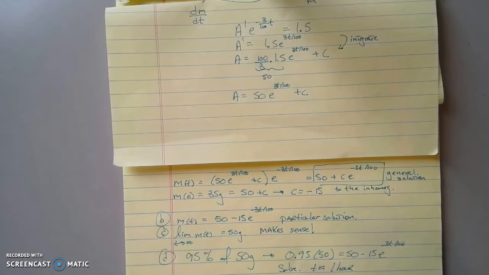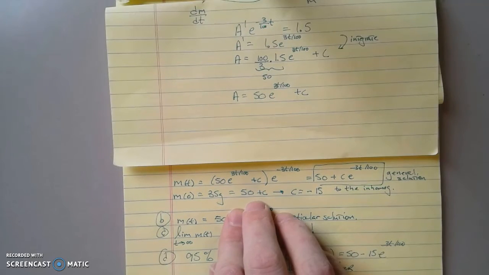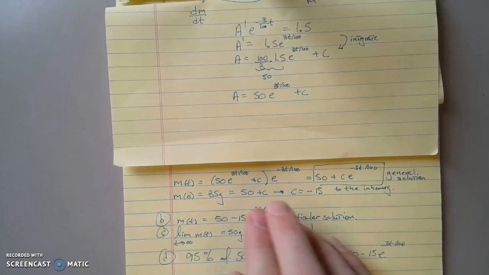All right. So again, try to make sense of your solution. Does this make sense? Does the minus make sense? Sure, we start at 35. As the exponential goes to 0, we get closer and closer to 50 from below. It makes sense.